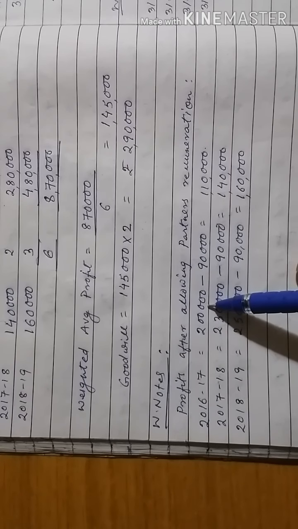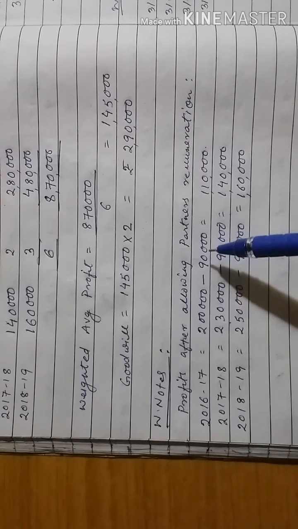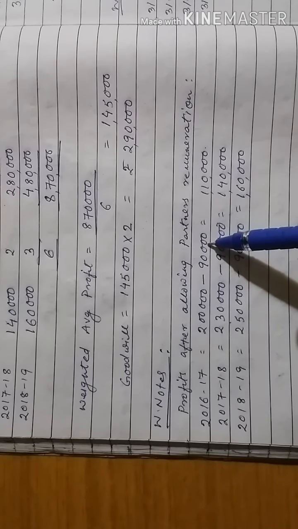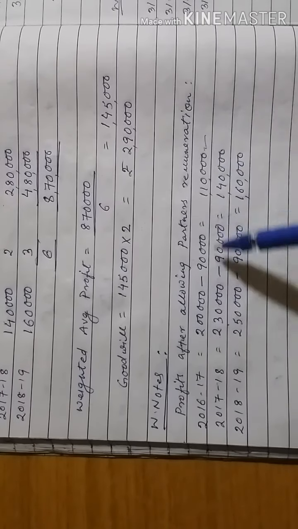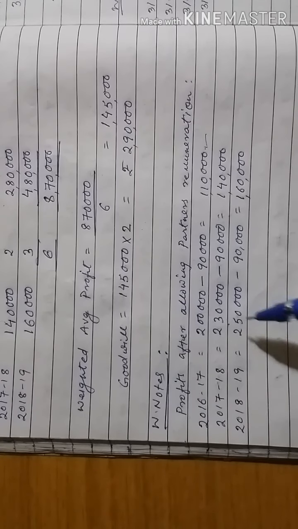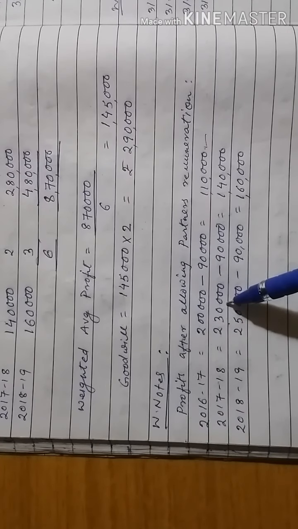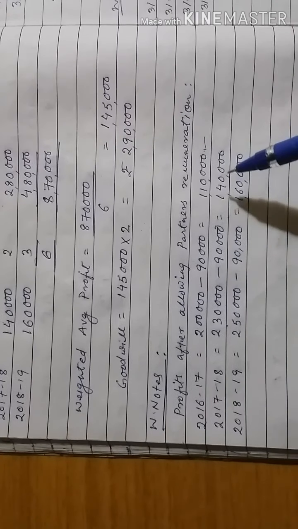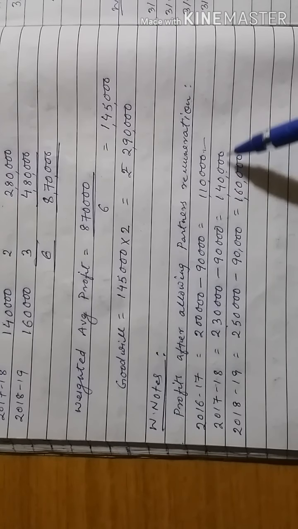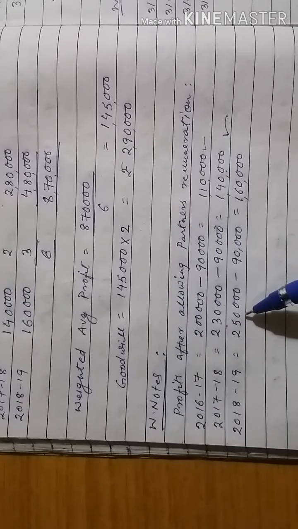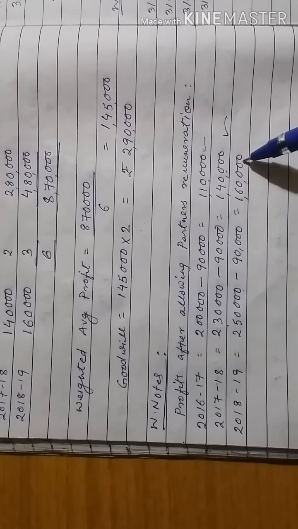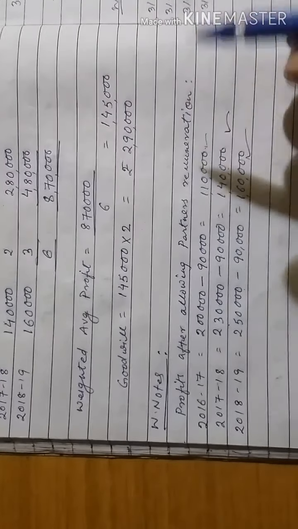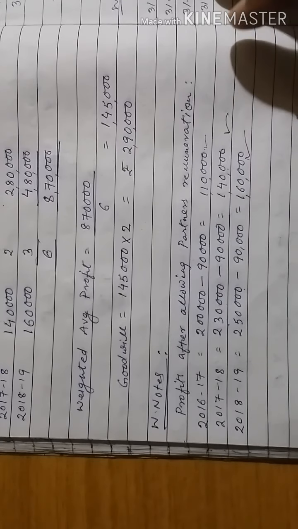So for 2016-17, 2 lakh rupees is given as profit before remuneration. After deducting 90,000, that is the remuneration per year, the amount will be 1,10,000. Similarly, for 2017-18 the profit before remuneration is 2,30,000. After deducting 90,000, the profit after remuneration is 1,40,000. And for 2018-19 the amount is 2,50,000 minus 90,000, or 1,60,000. So we will consider these values for calculation of weighted average.